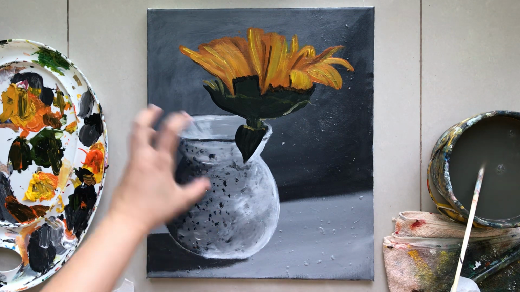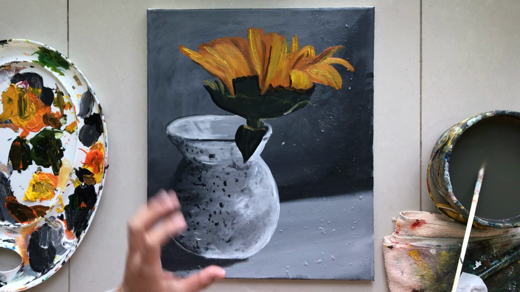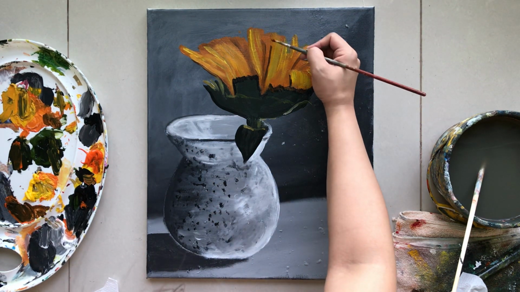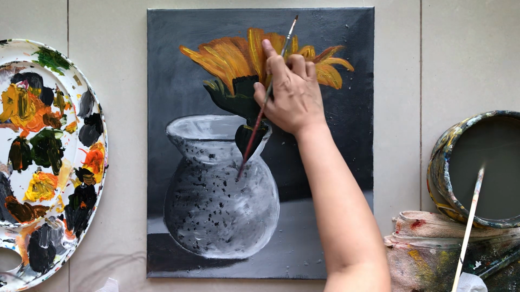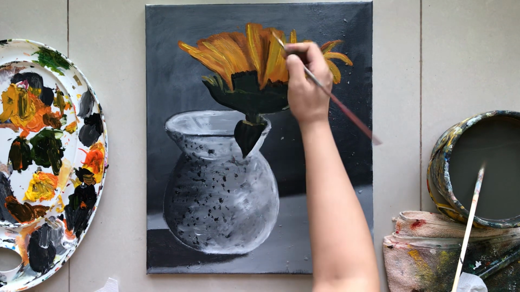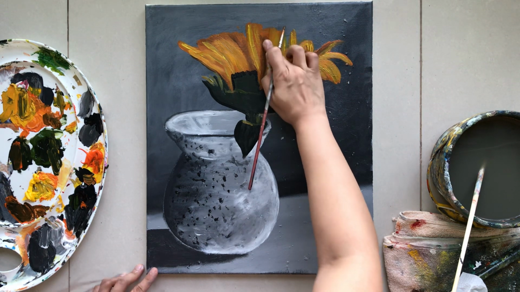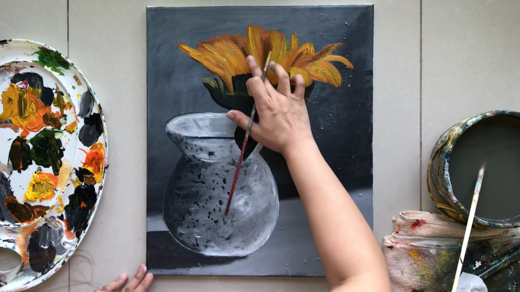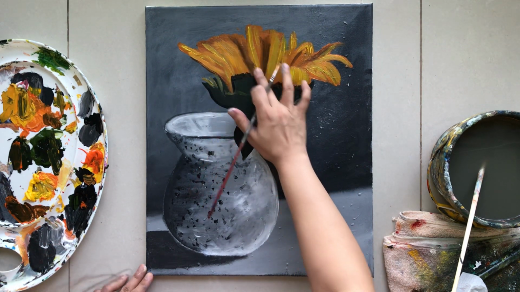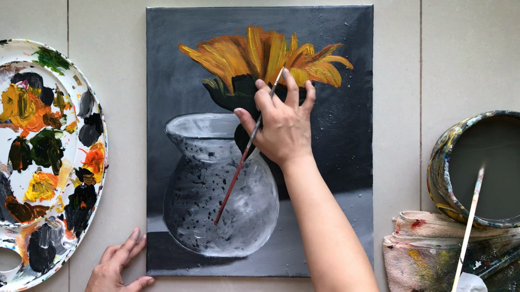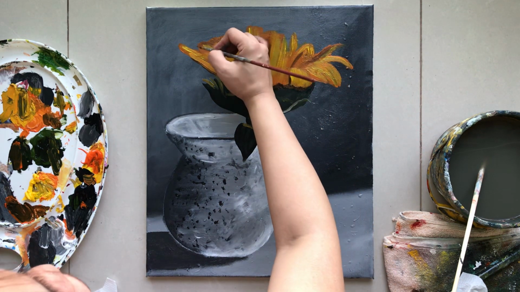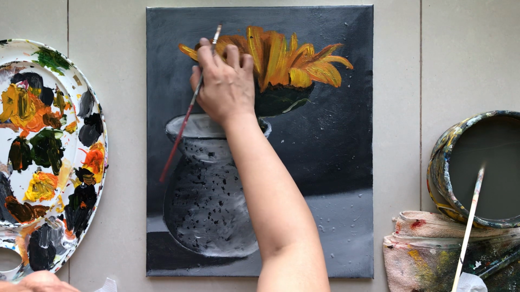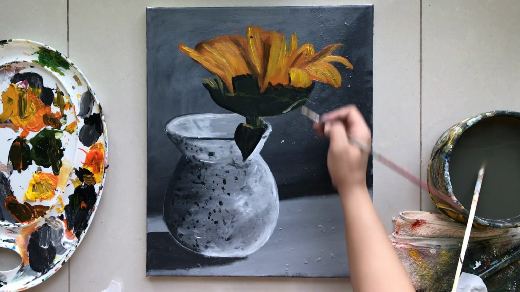Okay, I'm gonna allow the petals to dry a bit because it's quite hard for me to layer. So let's darken some areas. Again, when you do that, you're actually making some depth and some folds.